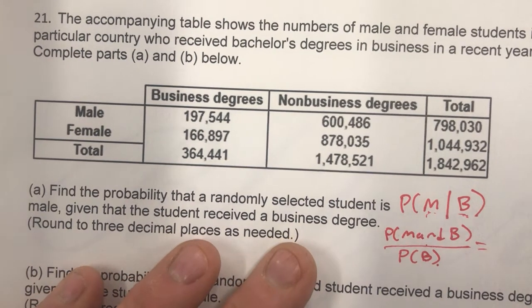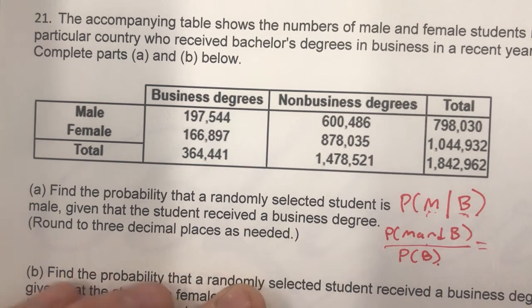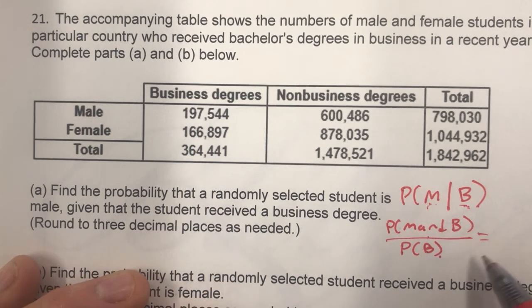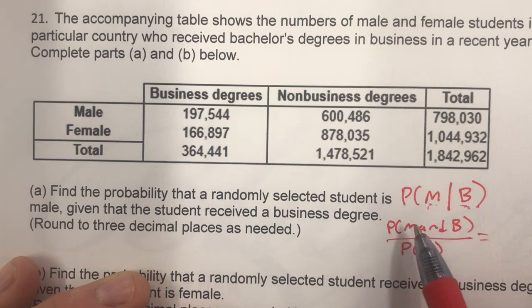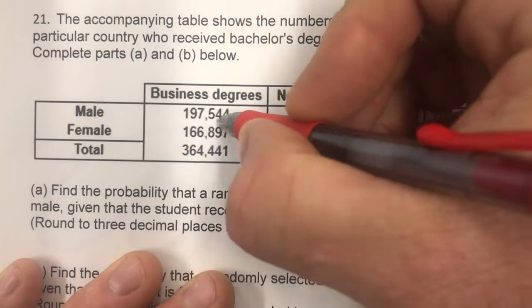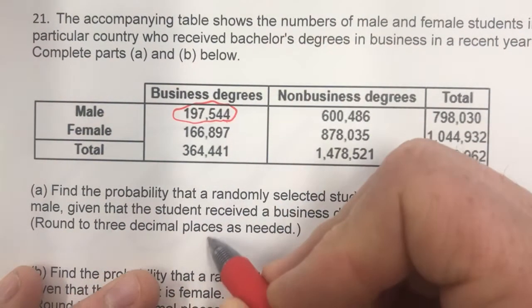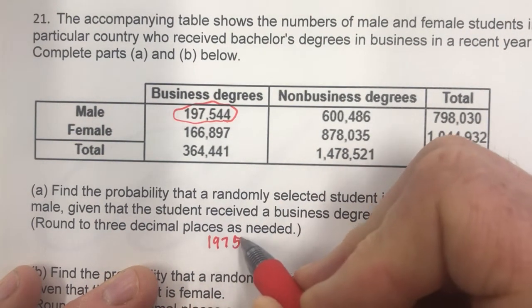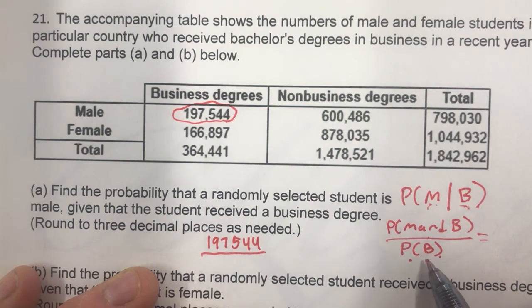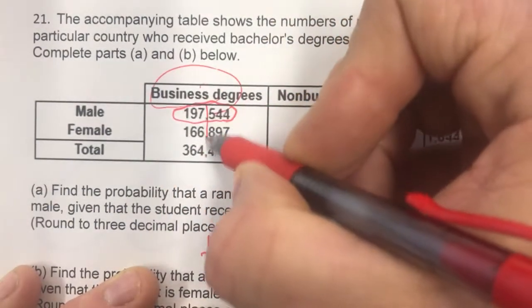All right, so looking at the table here, I may just write my answer over here so I won't have to move it any. Let's keep the table on the screen. I'm running out of room over here. So, the probability that they're male and have a business degree. Male and a business degree is this number right there. The probability that they have a business degree, all right, business degree is right there.